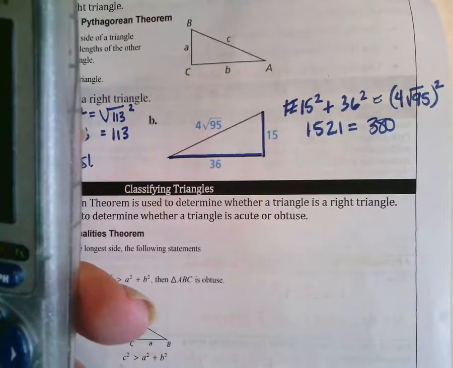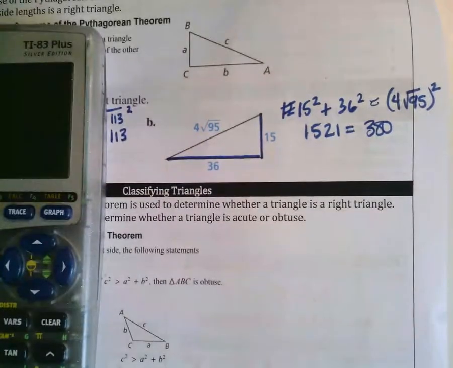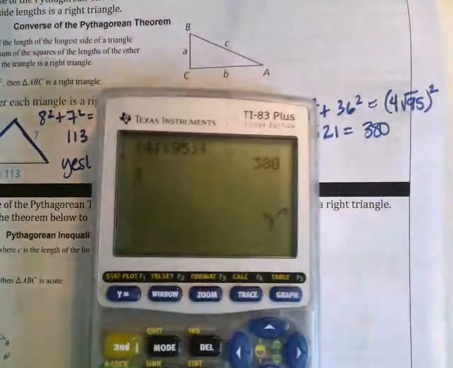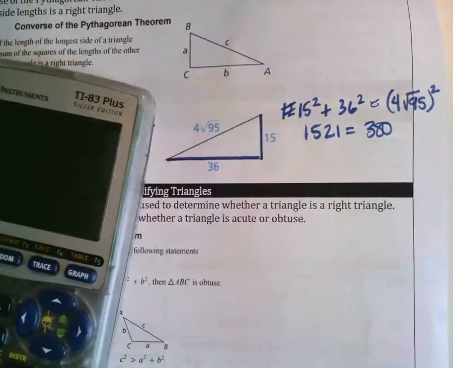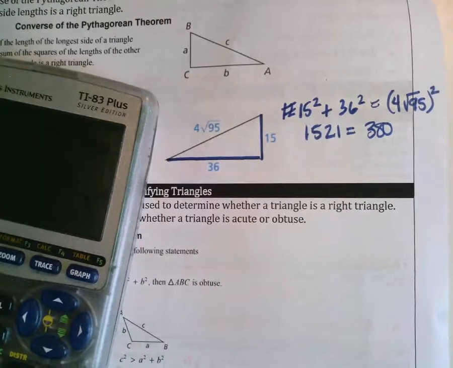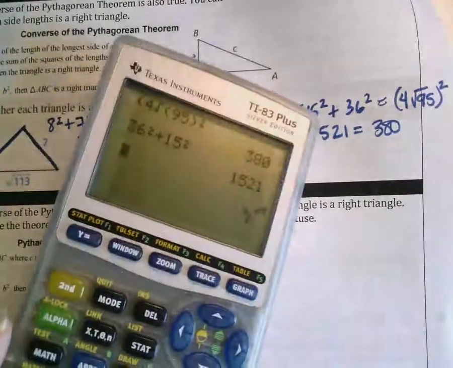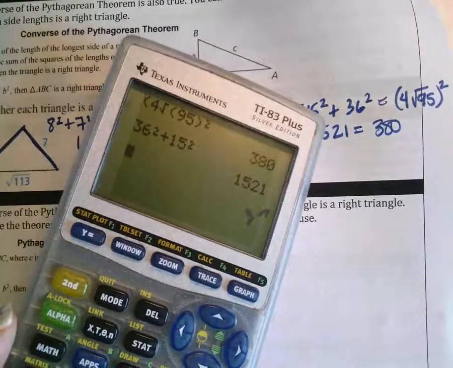So you can see this isn't a right triangle. Because 15, because that's what that was. Okay. And then the other part here, 36 squared plus 15 squared. Oops, I forgot my squared. 1521. So not a right triangle.